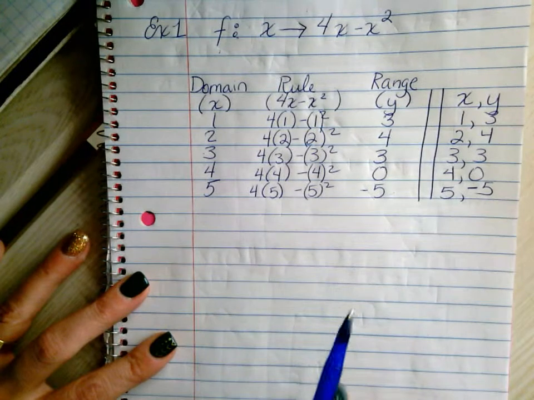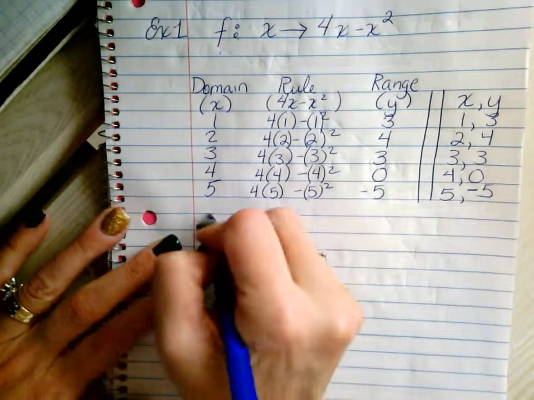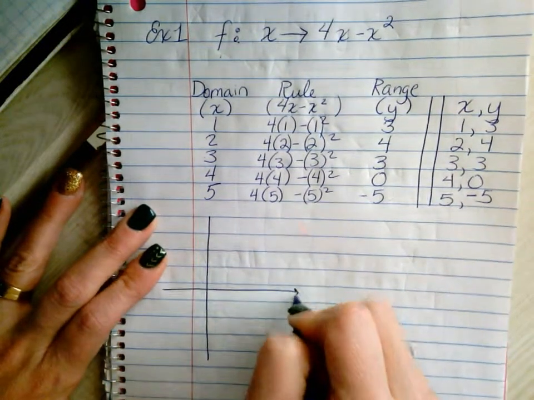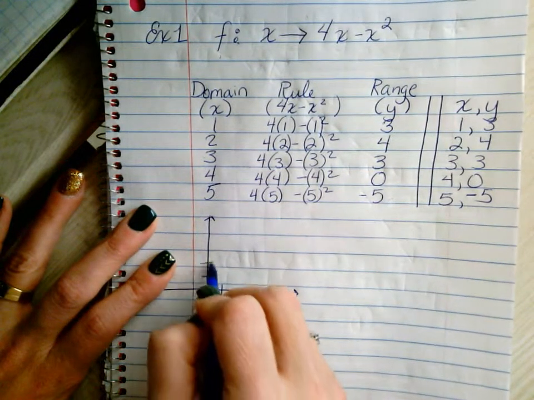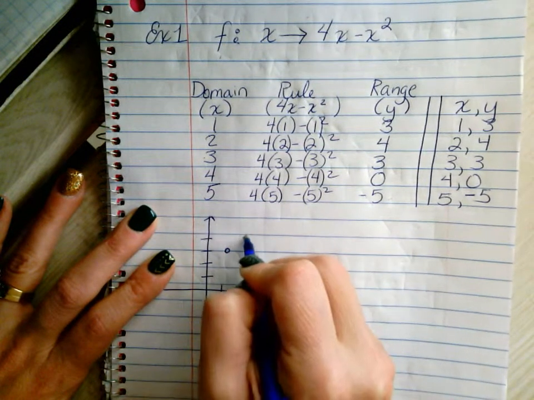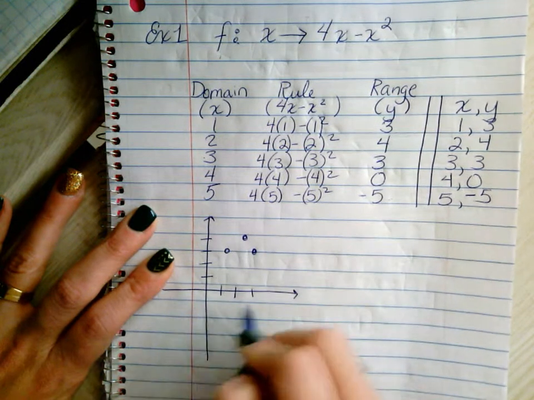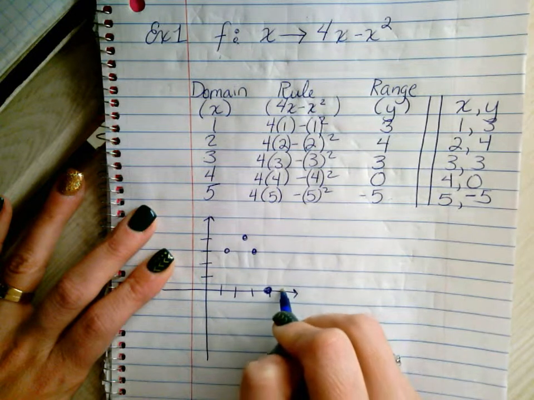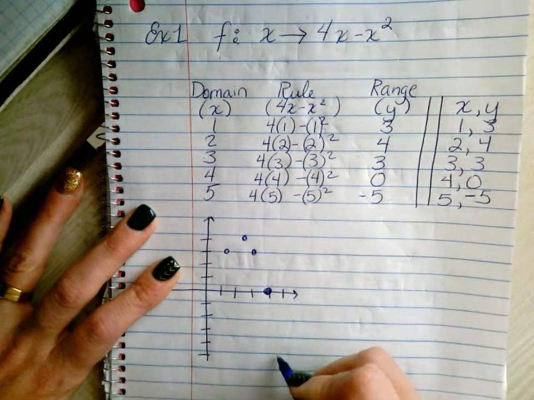All right? Now, they've started by graphing it there, and I'm going to do that graph really quick. Over 1 up 3, over 2 up 4, over 3 up 3, over 4 up 0, and over 5 down 1, 2, 3, 4, 5.